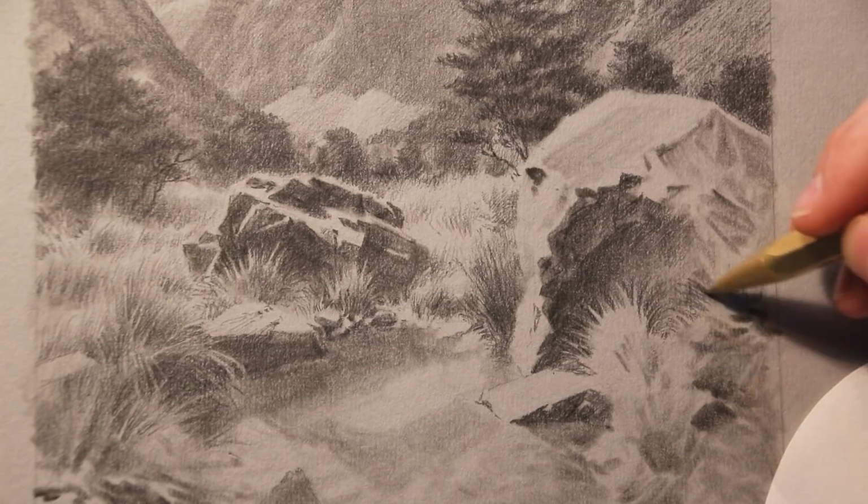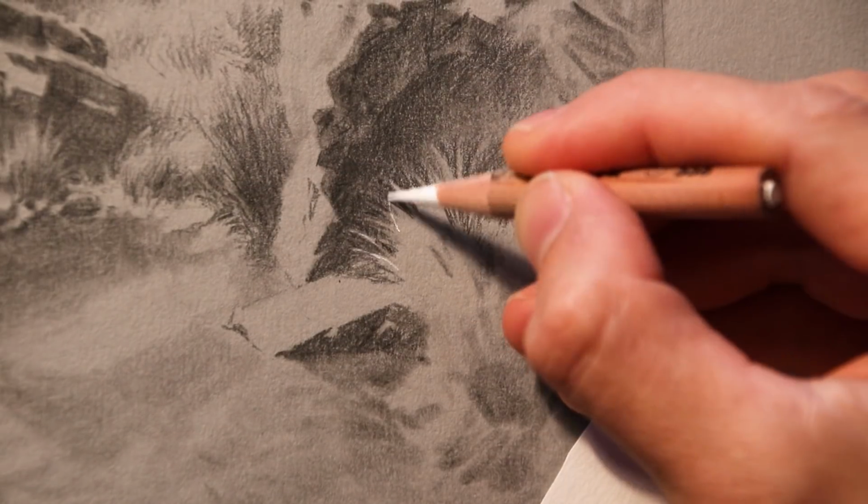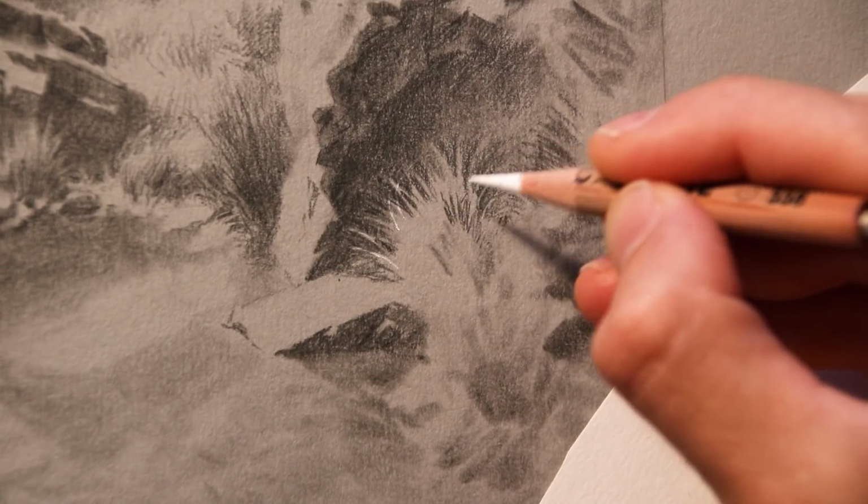Now, for drawing things like grass, what I'm trying to do here is preserve tone. It's quite a tricky thing to draw indeed.